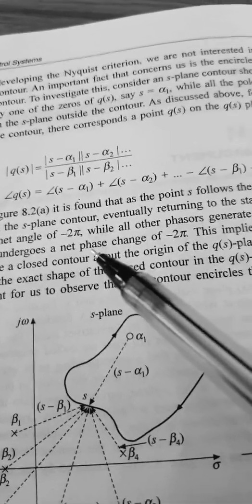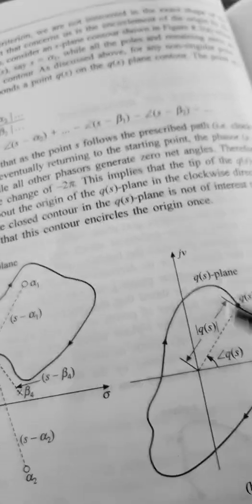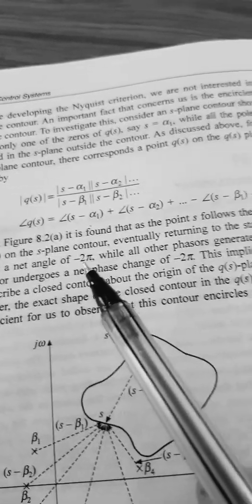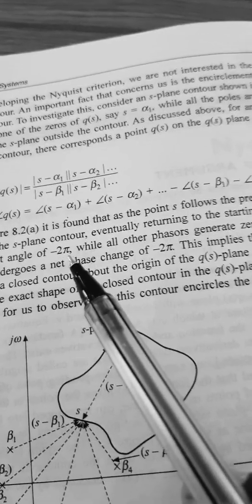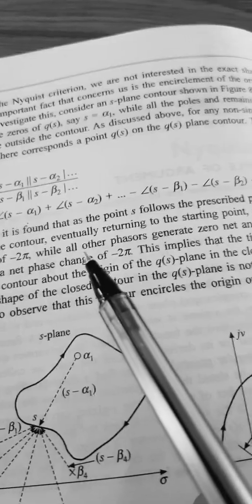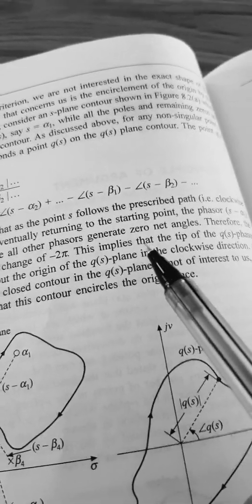The phasor S minus alpha 1 generates a net angle of minus 2 pi, because it is related to a zero. So minus 2 pi, while all other phasors generate 0 net angle because they are outside the contour.